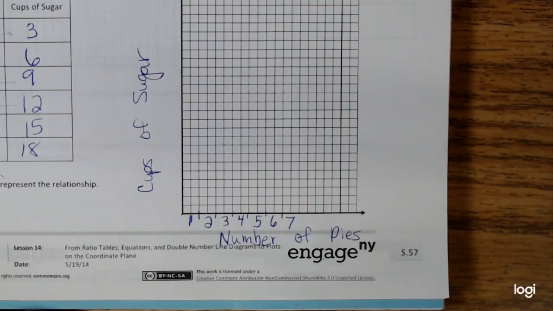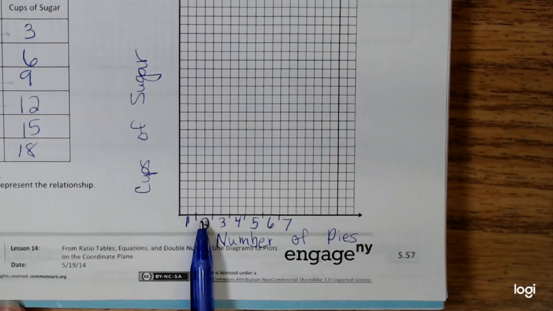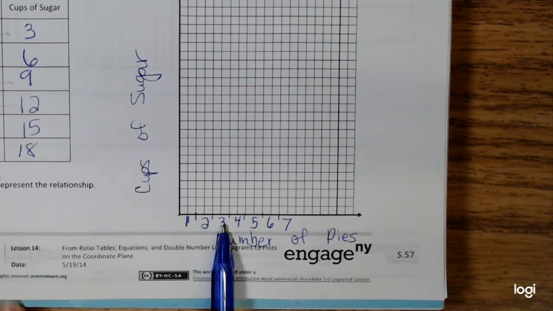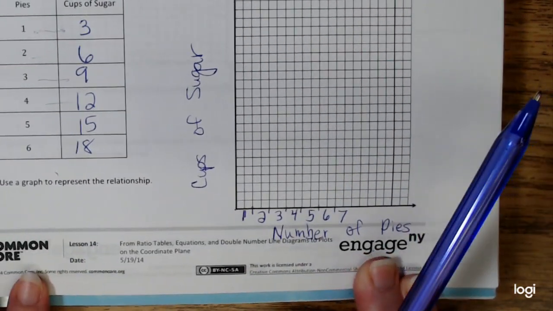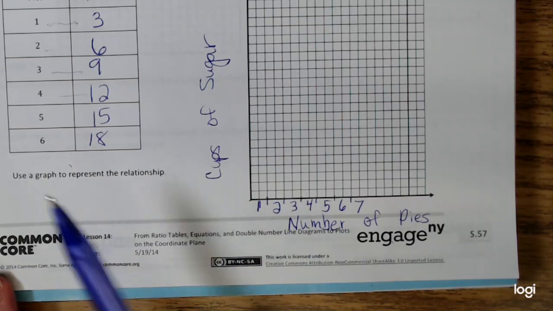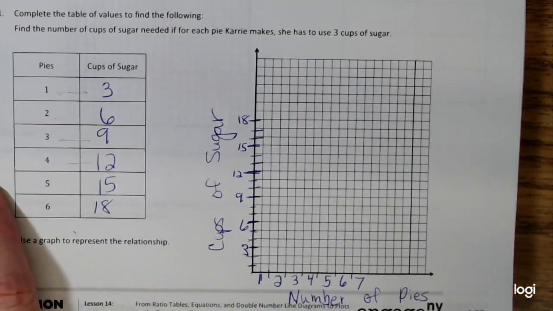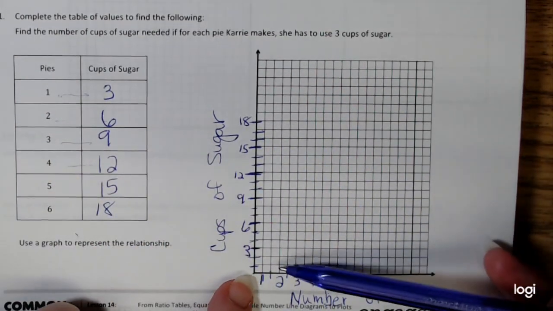All right, so if you notice my number of pies, I kind of skipped lines to make it a little bit easier for graphing. So I started here with 1, and then I skipped a line 2, skipped a line 3, skipped a line 4, and I went all the way up to 7, even though our table goes to 6. Okay, now we're going to number our cups of sugar. All right, so what I did is obviously I'm counting by 3s, but I actually counted each line.